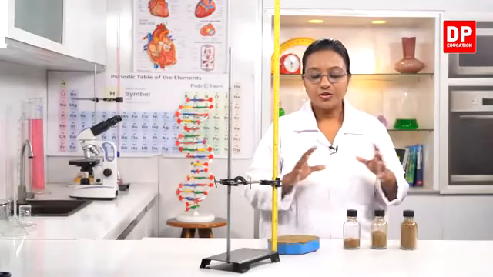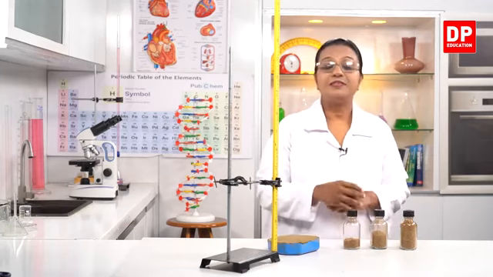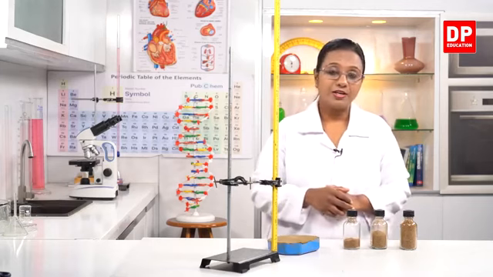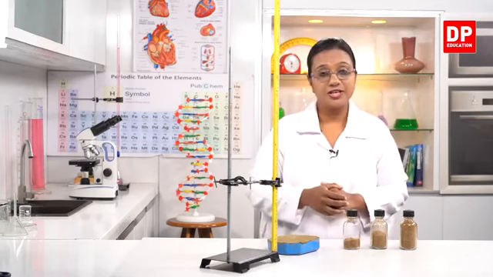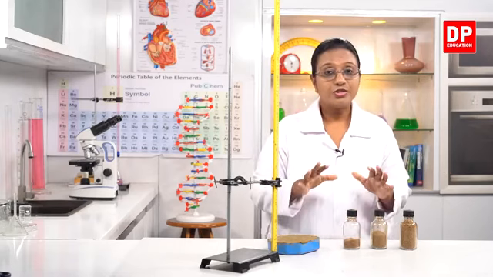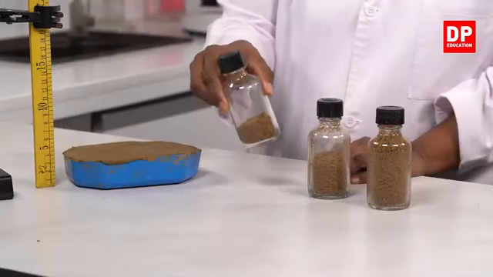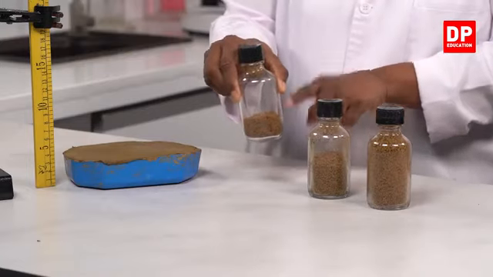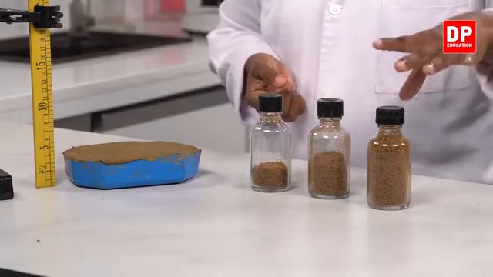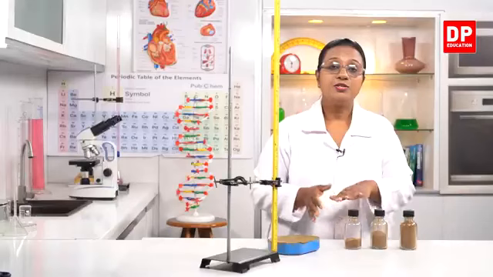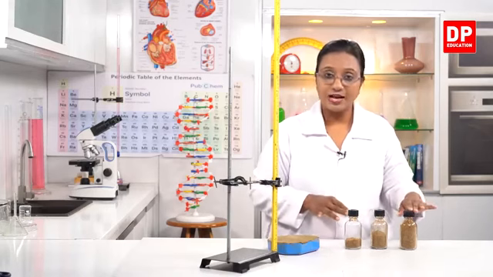Okay students, so now we are going to try and understand how the mass affects the potential energy of an object. So earlier we saw that when the vertical height increases, the potential energy increases. So now to change the mass, I have 3 bottles. Now here you can see I have filled quarter of the bottle with sand. Here the half of the bottle is filled with sand and this bottle is completely filled with sand. So obviously you all can understand this has the lowest mass and this has the highest mass.